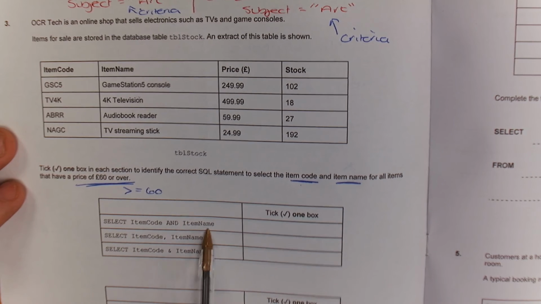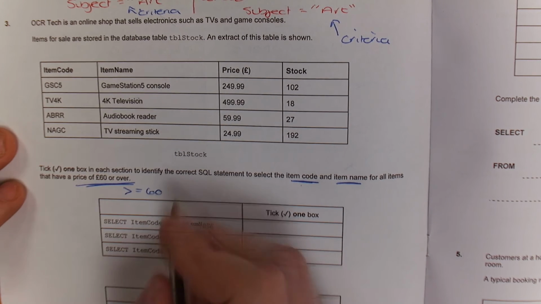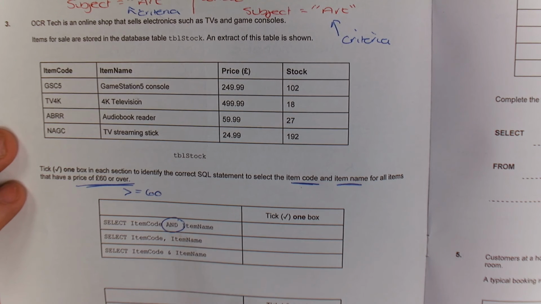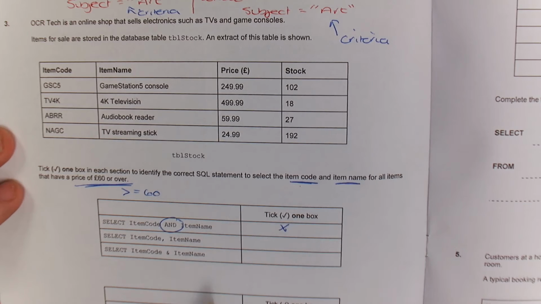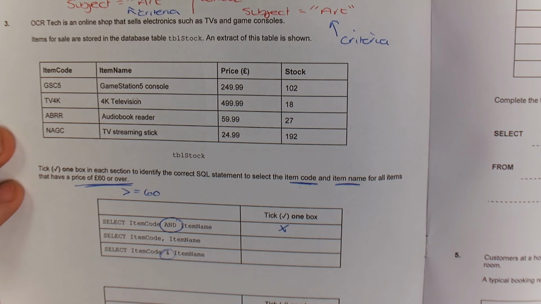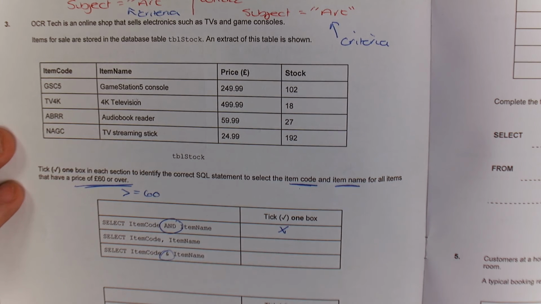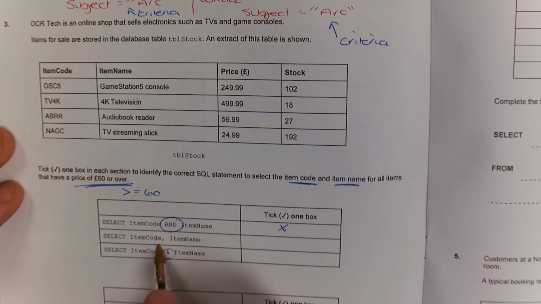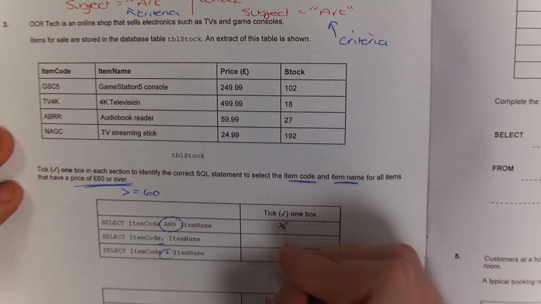Select item code and. This is wrong because and is only used in your where condition. So you should never use that, so that's wrong. This is wrong because, again, that is a criteria of using two conditions. It acts like an and. So notice if you need to select fields, you always separate them by the comma. So this is the correct way of doing it.